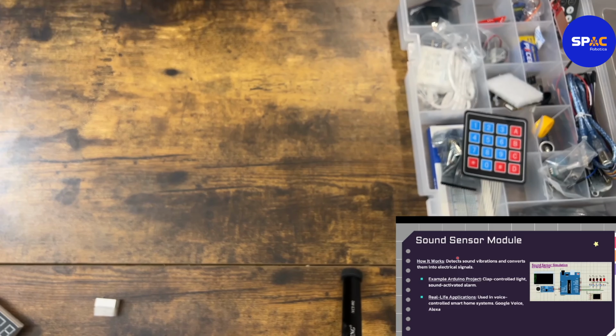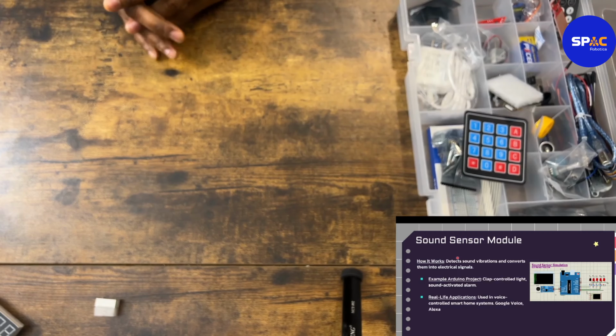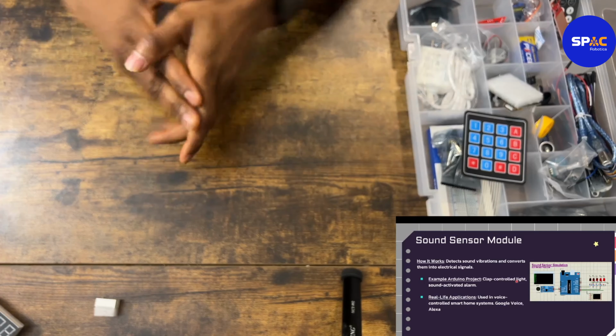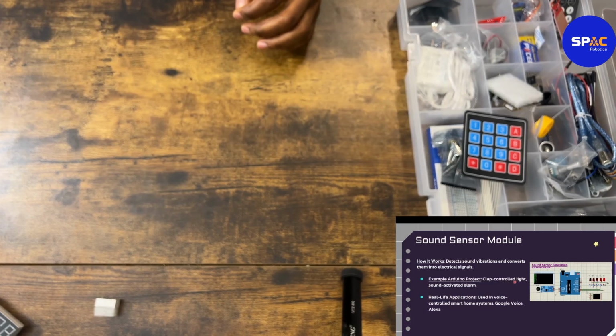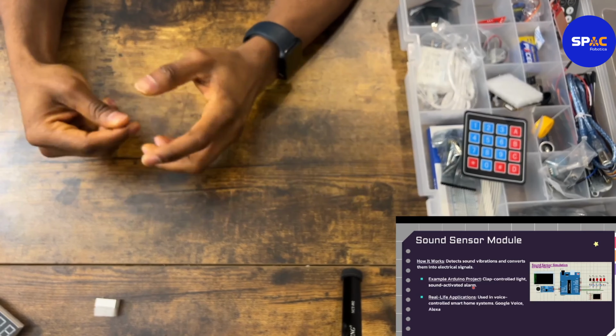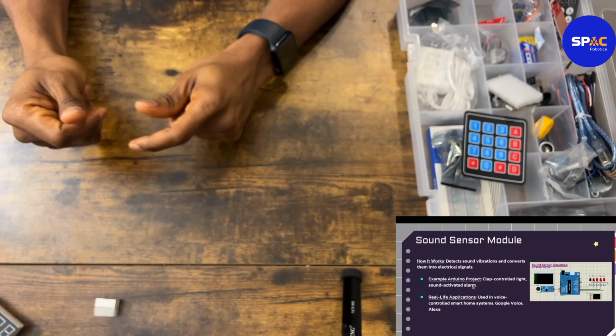So the next thing is actually the sound sensor. So we are getting to the cool part of the project. How it works, it can detect sounds and convert them to electrical signals, right? As you speak to the sensor, it can detect what you are saying and change your voice to numbers. Example of a project, we can do a clap control light. So when you clap, then your light will come on, right? Or we can do a sound activated alarm. We can design a project and put it in your room. When anybody walks in your room or makes any sound, then the alarm will come on, right?